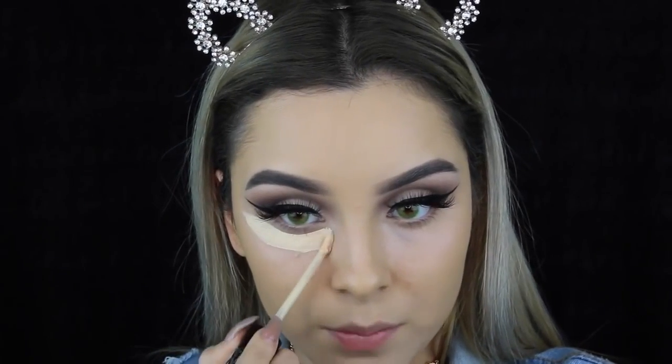This is again the Kat Von D Locking Concealer Cream in the shade L7 Warm. So I'm just taking this in a V form, just like this.